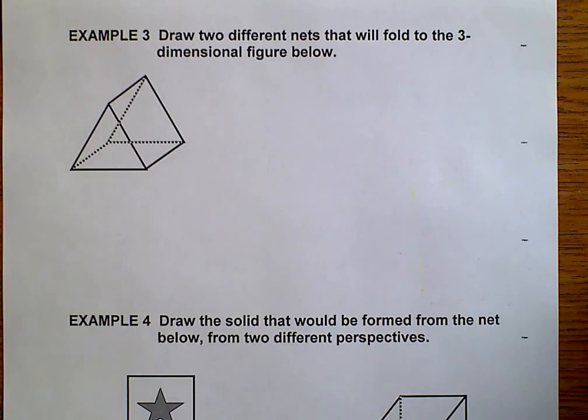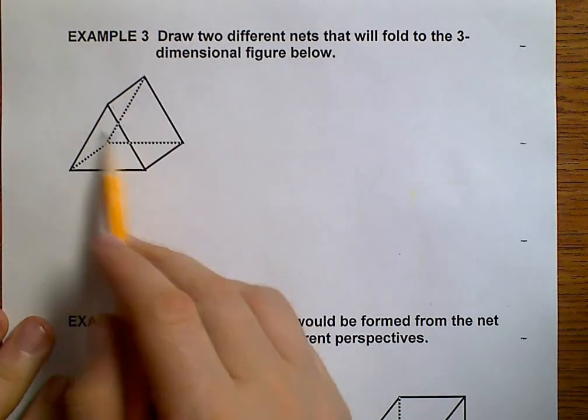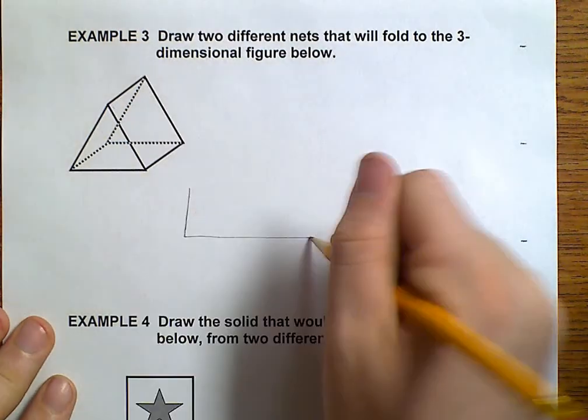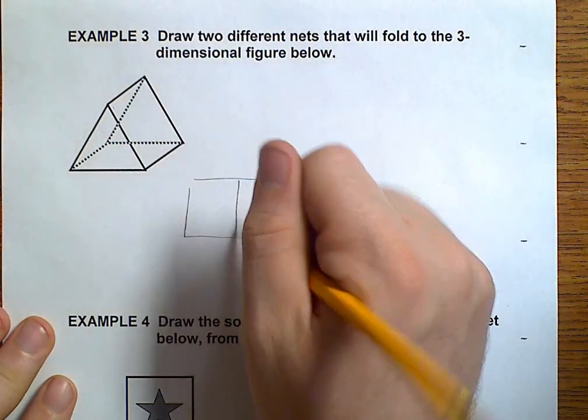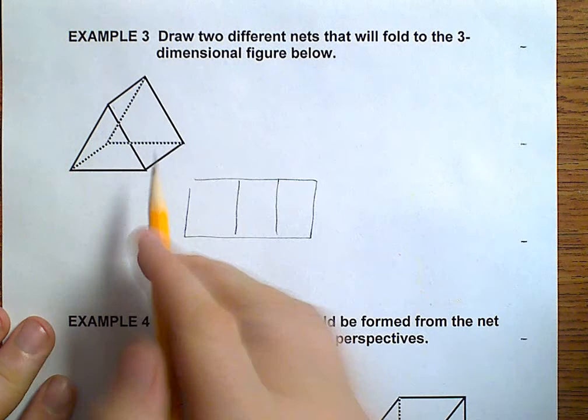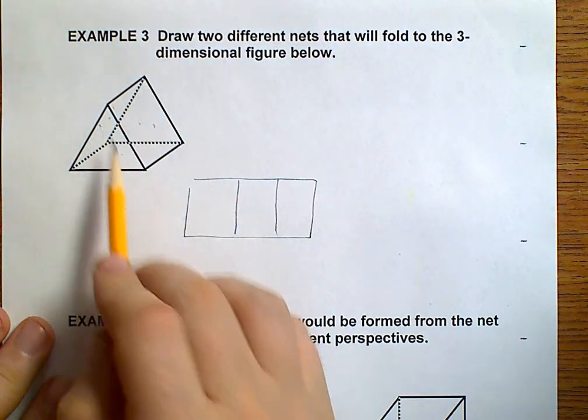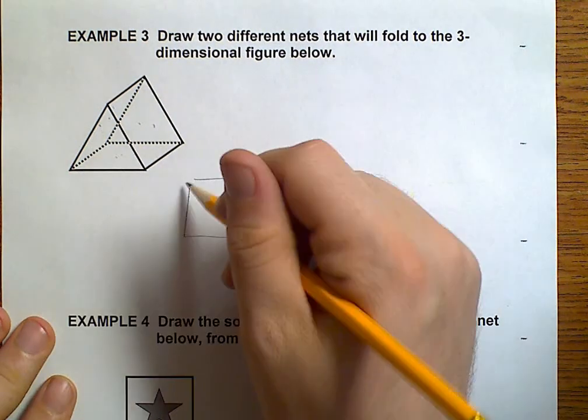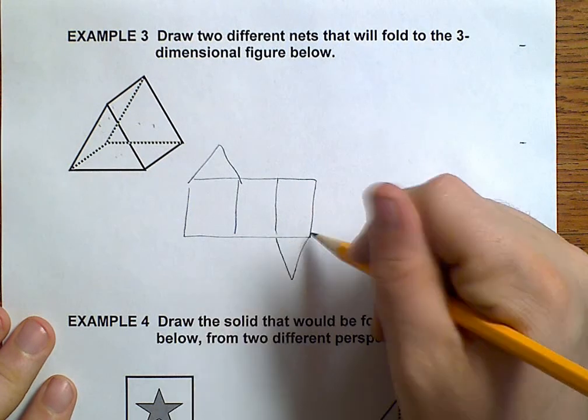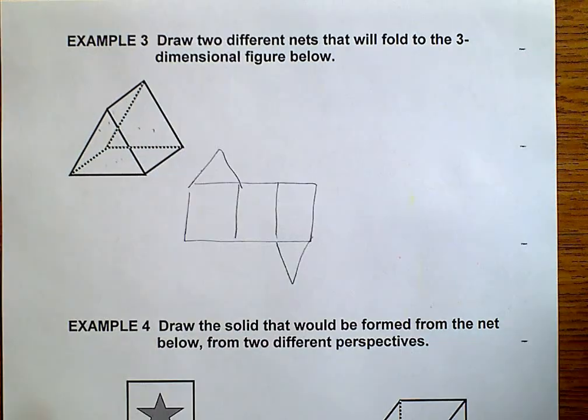Here I want to draw two different nets that will fold to make this shape. Well, I know that I have 3 rectangular sides. Okay, so that's my 3 rectangular sides. Then I have 2 triangular bases. And so that's one method.